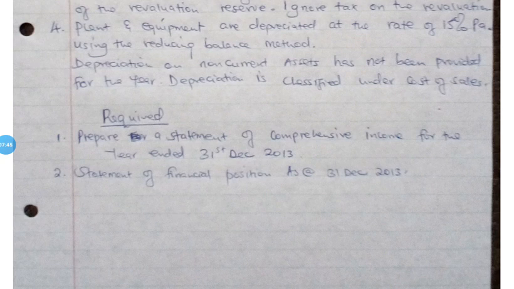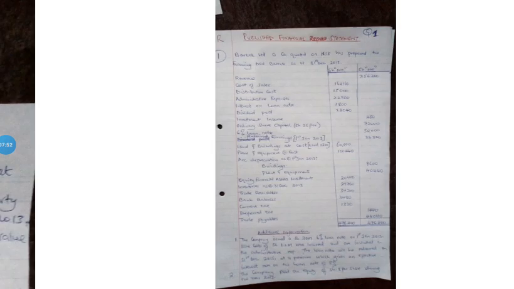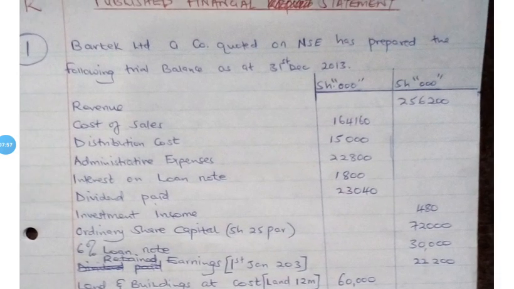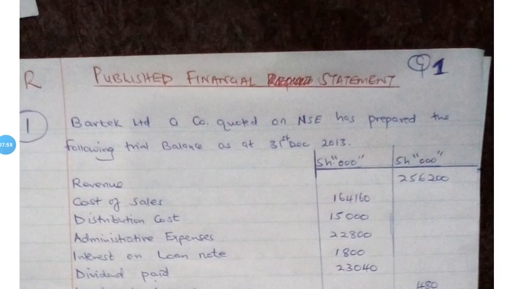But how will you know that question is there? In most cases, this is how the examiner will phrase that question. This one is a good example. We are told that BARTEK Limited is a company quoted on Nairobi Security Exchange. So that one is one indication that this question is supposed to be prepared in a published form.